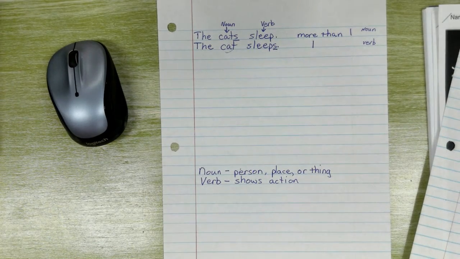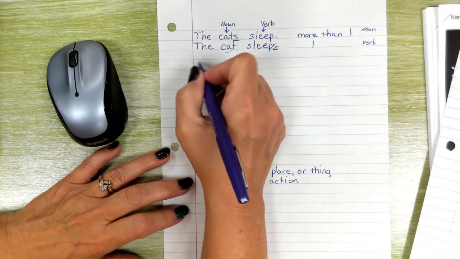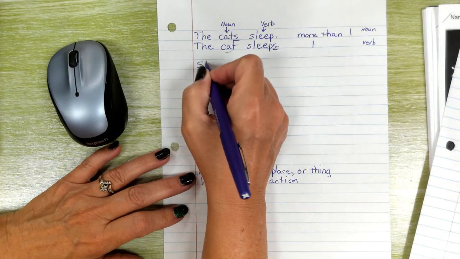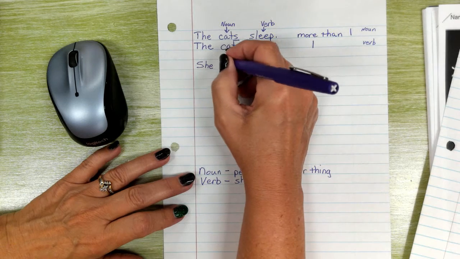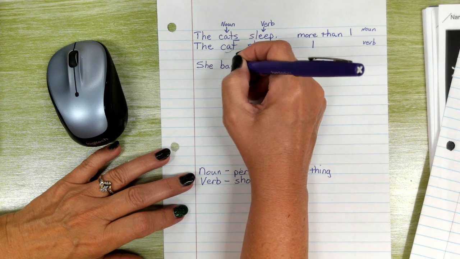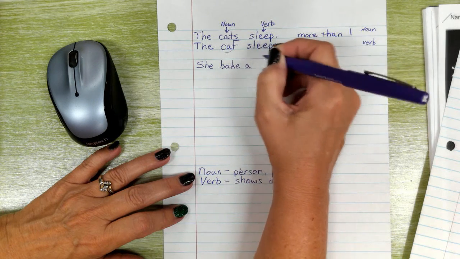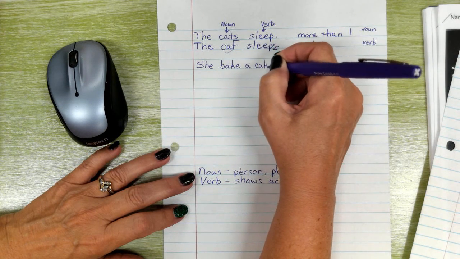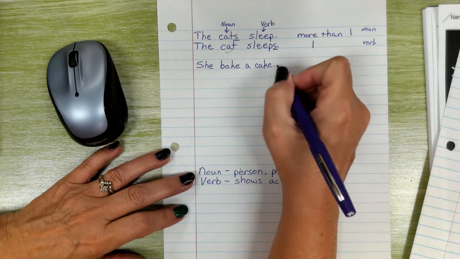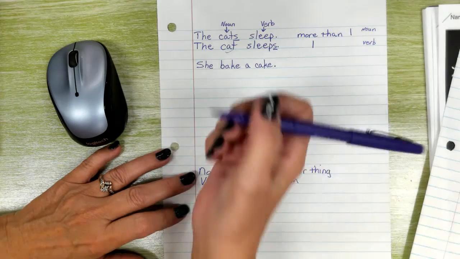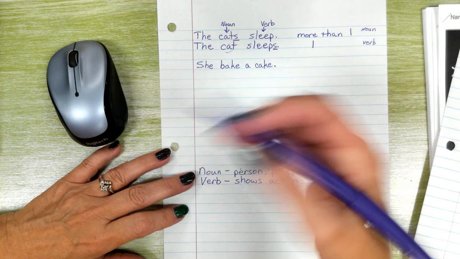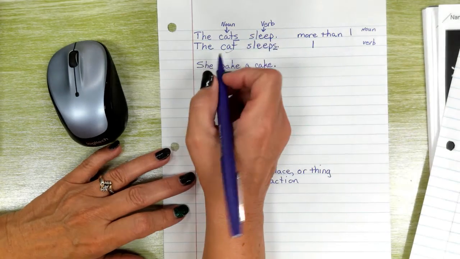Now, I don't like the next sentence that they gave us to do, so I'm going to skip that one. We're going to go to a different one. It just doesn't make sense to me. She bake a cake. For some of you, that might sound right, but that is not correct English as far as the noun and the verb go.